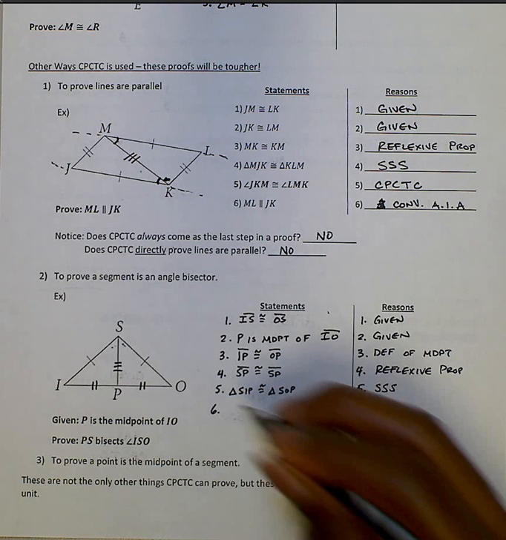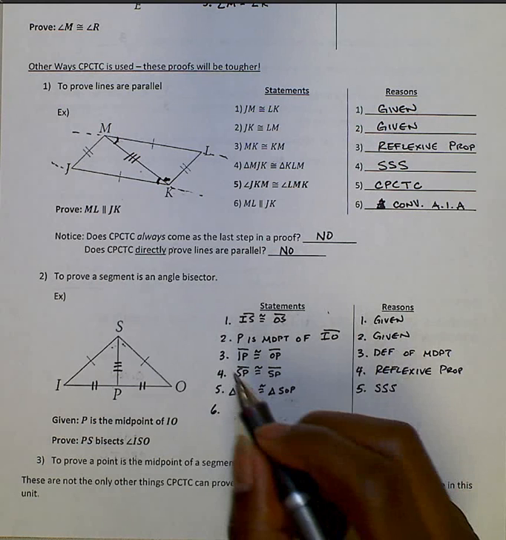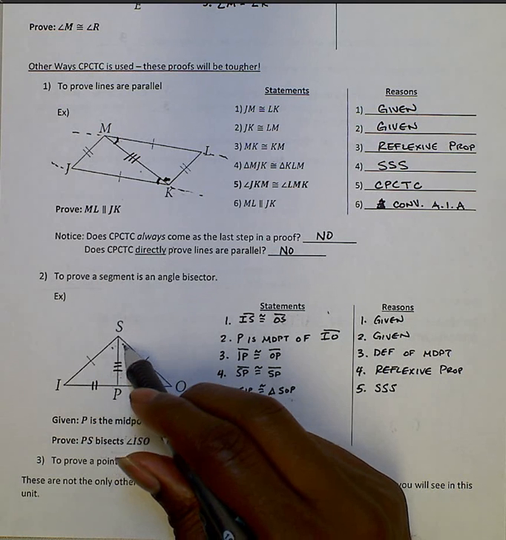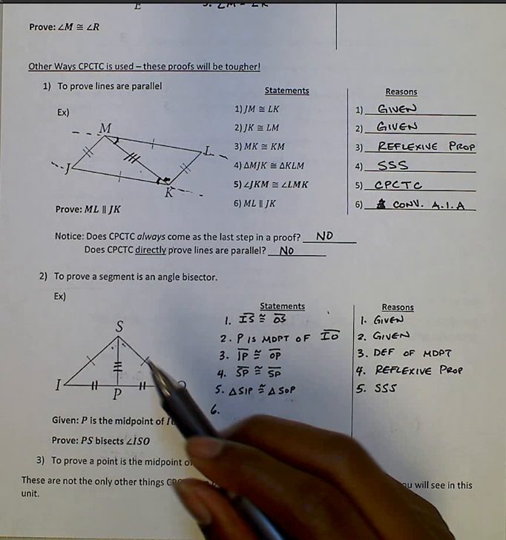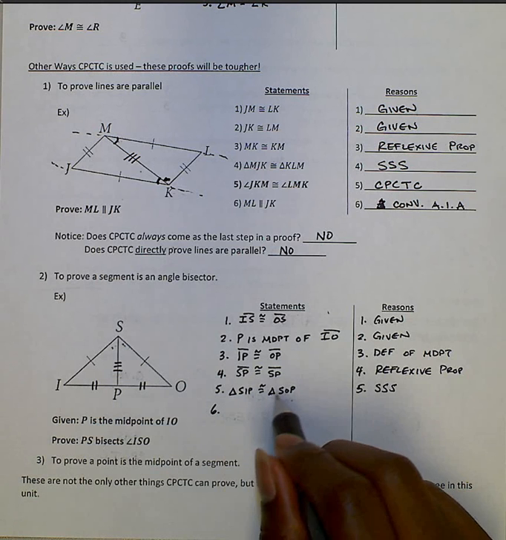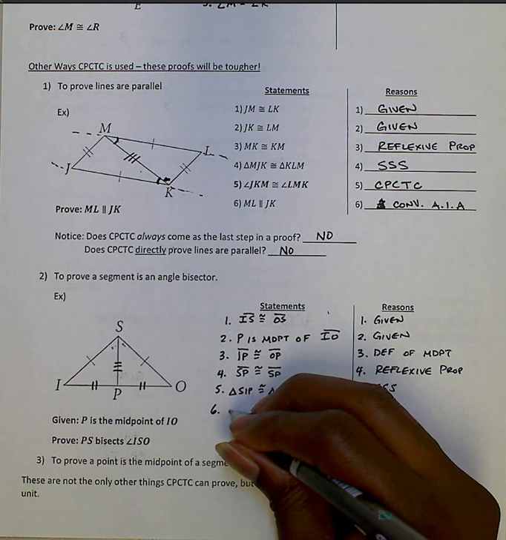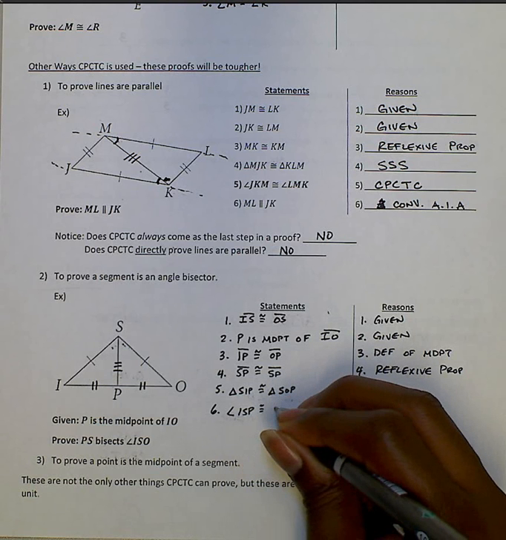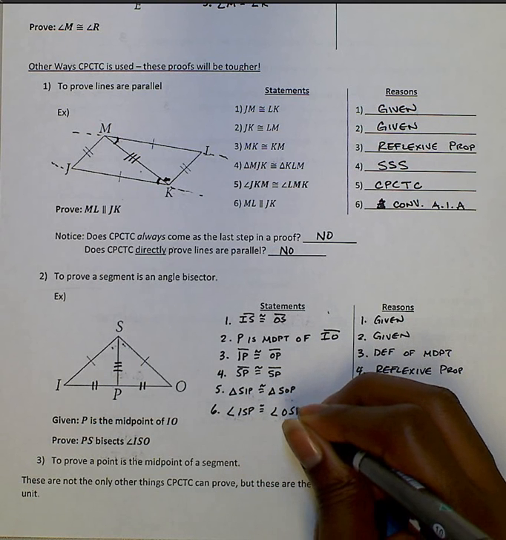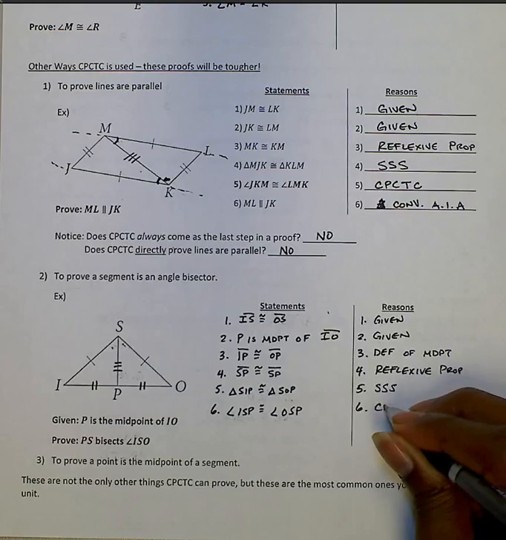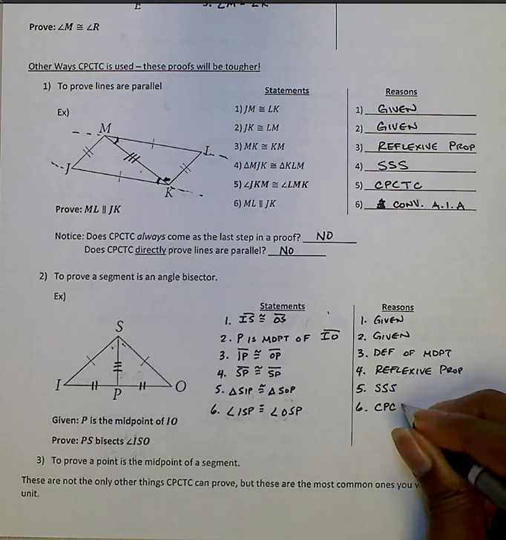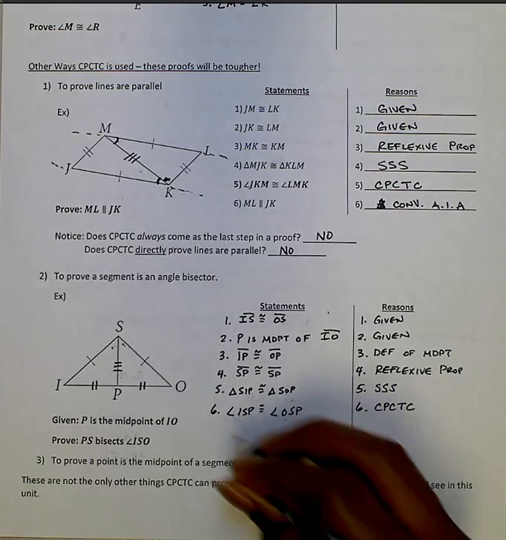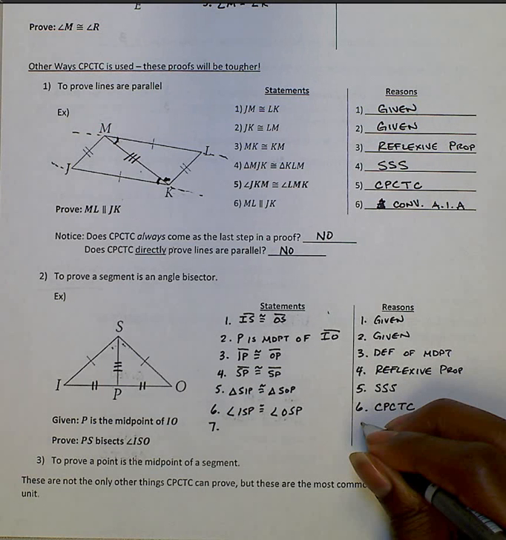And so since I know that, now I can say, okay, well, I need to see that these two triangles, or these two angles are corresponding. ISP, OSP, they are. Sweet. So angle ISP is congruent to angle OSP because of CPCTC, which I hope I've said enough for you guys to remember that it means corresponding parts of congruent triangles are congruent.